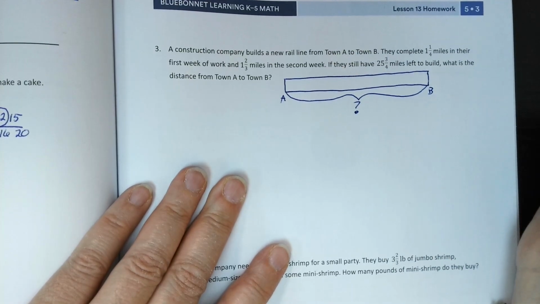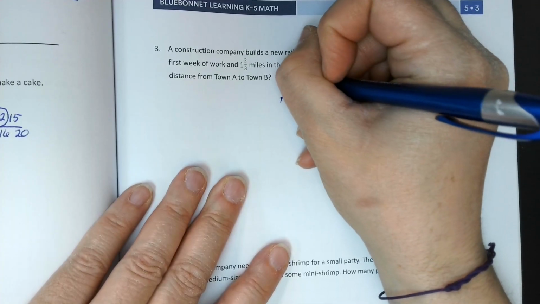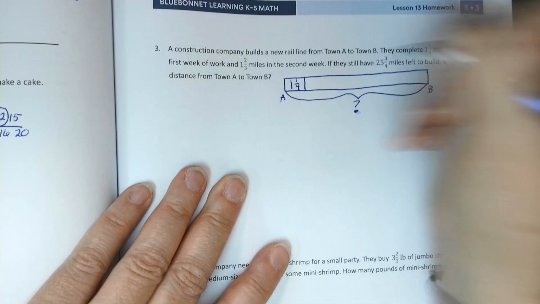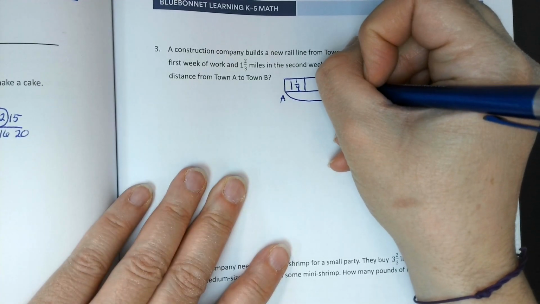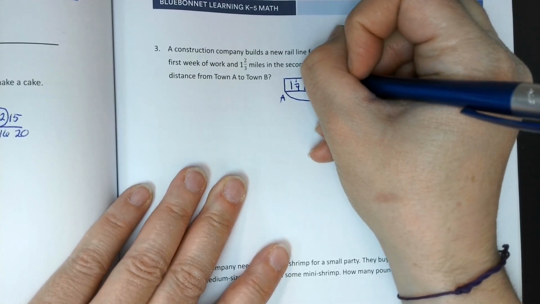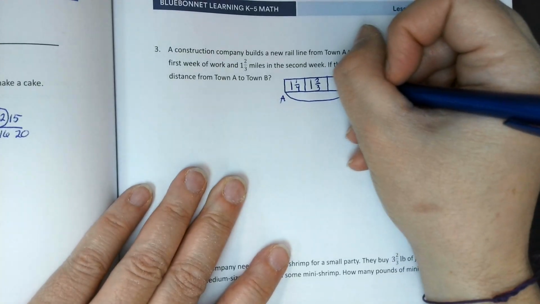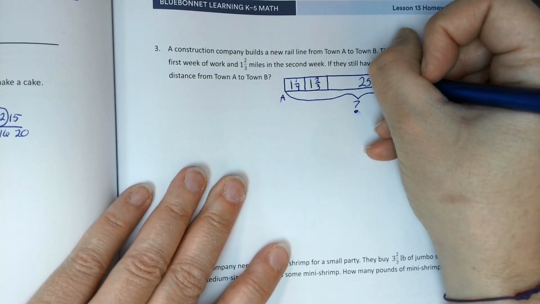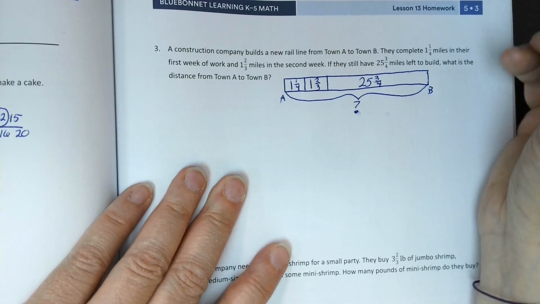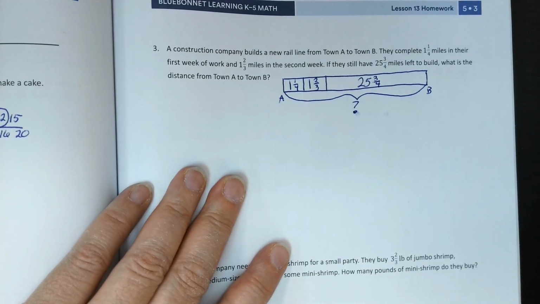No. We do know that they already completed 1 1/4 miles. Then they kept working and completed 1 2/3. But if all of this is the amount they have left over, 25 3/4, what is my distance?